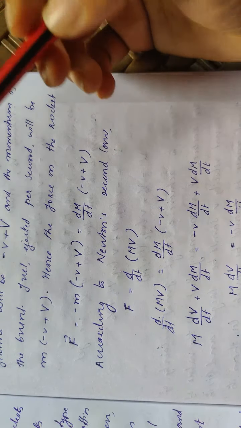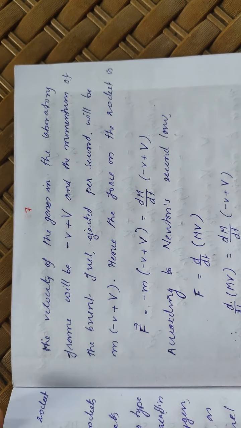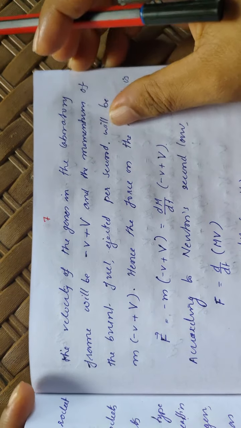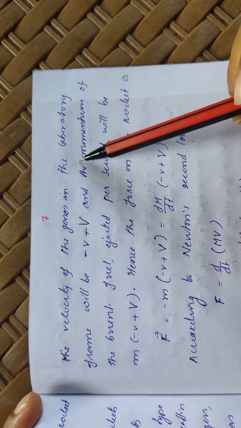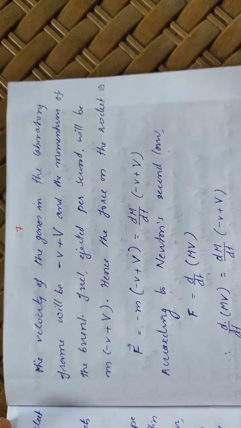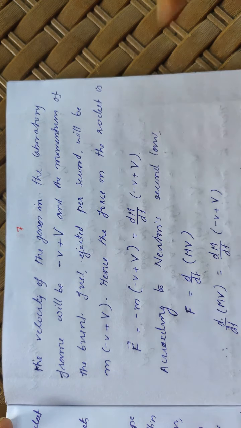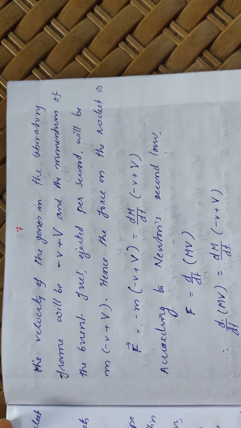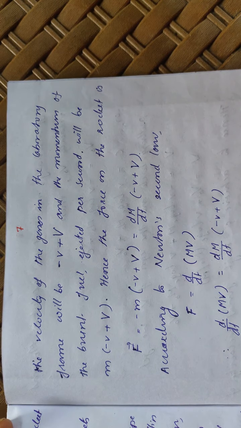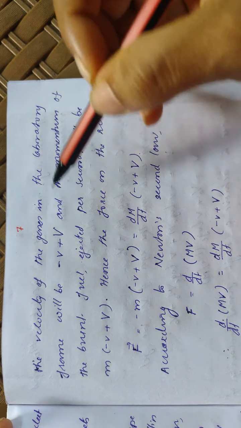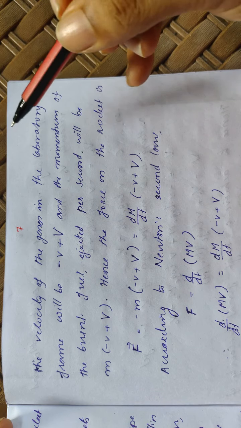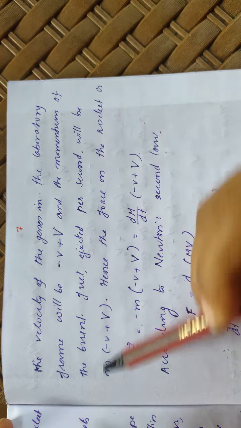Now, the velocity of the gases in the laboratory frame will be minus v plus V. You have seen the frame of reference in the earlier chapter, so I need not explain it here.